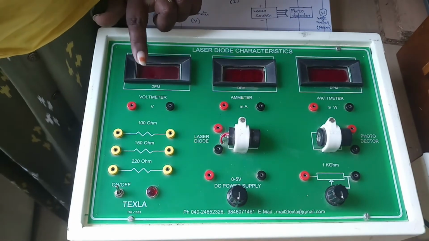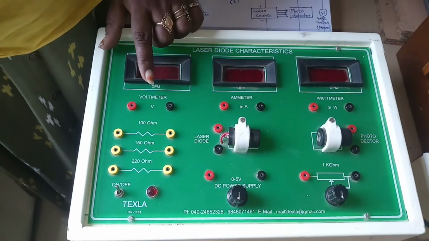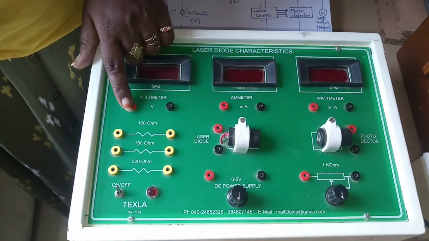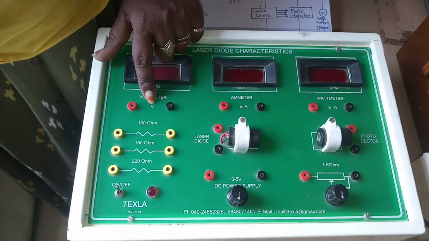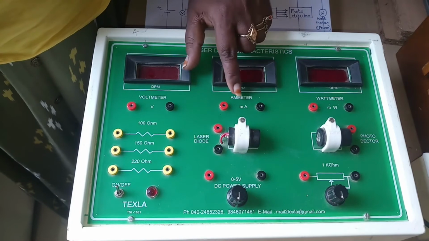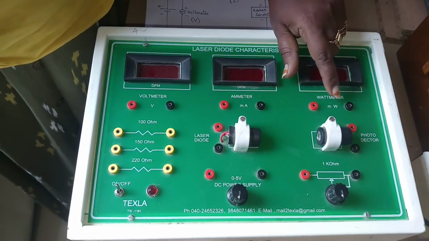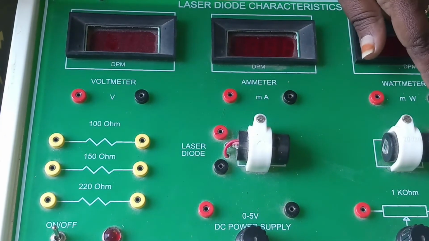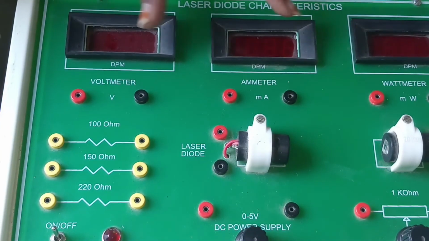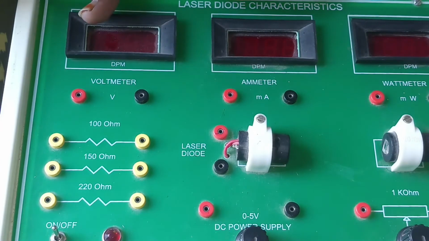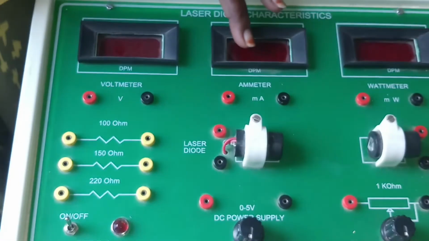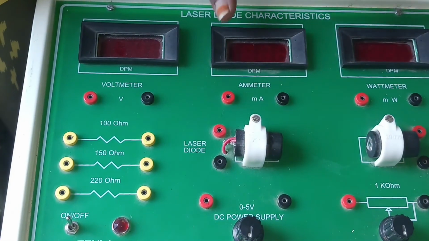First we will see three meters are there. One by one let me explain. This is the voltmeter, with positive and negative terminals, and its unit is V. The next one is the ammeter, with positive and negative terminals, and then this is the wattmeter, its unit is milliwatt, with positive and negative terminals. Okay, so now we have three meters. In this experiment we are going to discuss VI and PI characteristics, voltage versus current and power versus current, both.